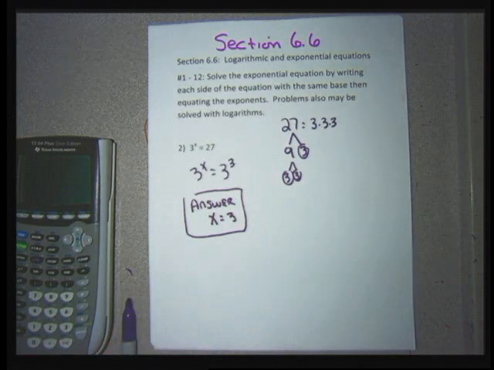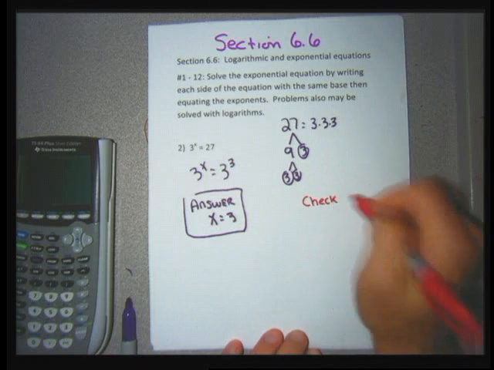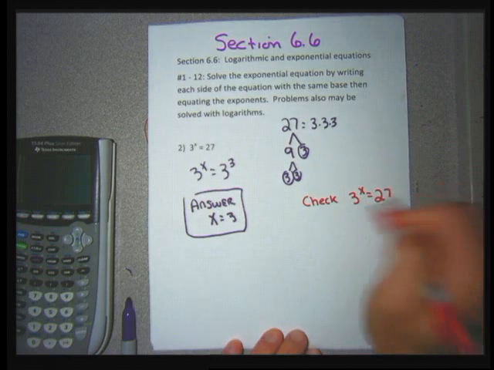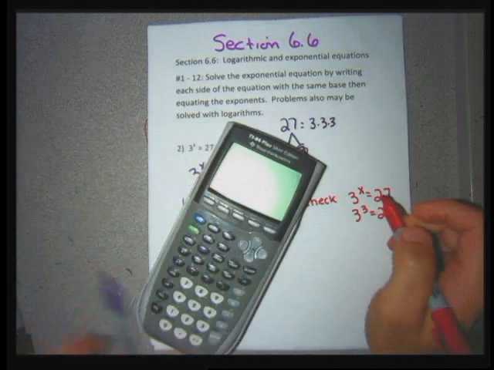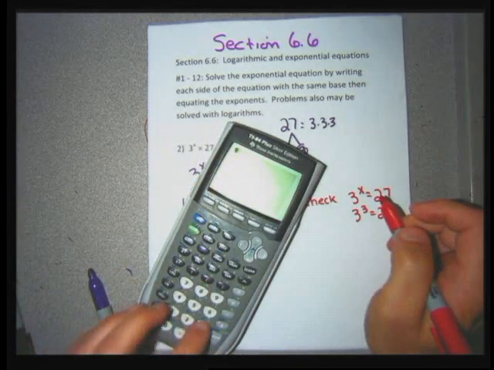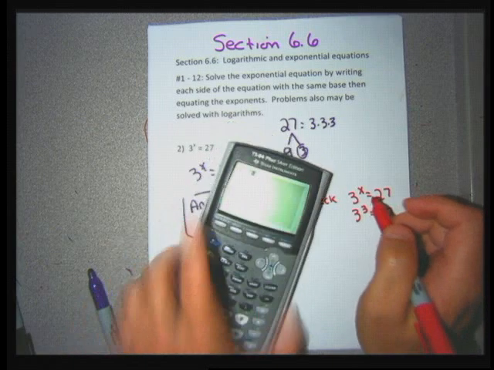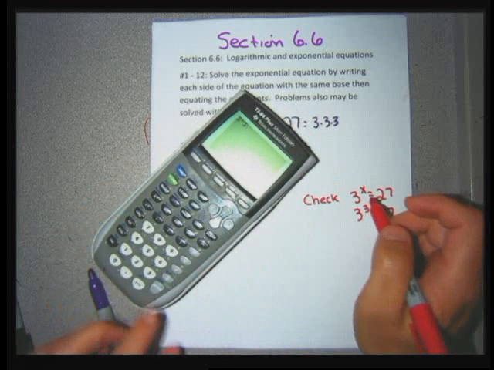I should always check because it takes 20 seconds to check, and that makes me know whether I've made a mistake or not. The original problem was 3 to the x equals 27. I think 3 cubed, or x equals 3, is the right answer. So that means if I go to my calculator and I put 3 in for x, the left-hand side I get 3 cubed. It should be the case when I do that 3 cubed that I get 27.